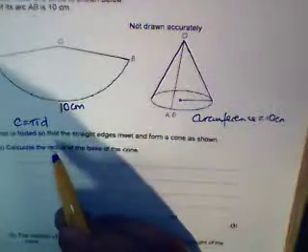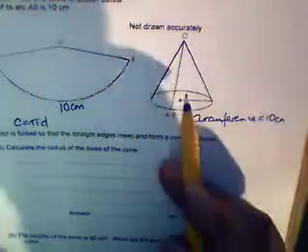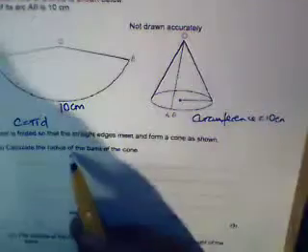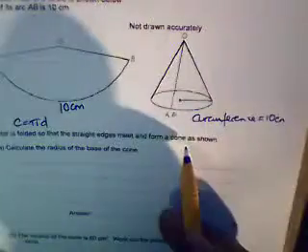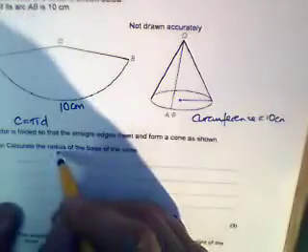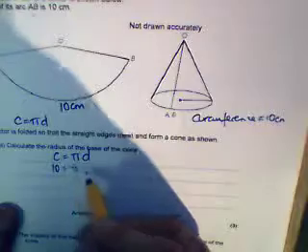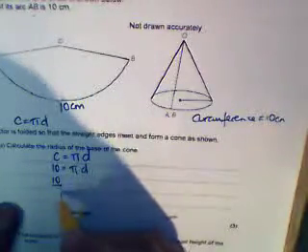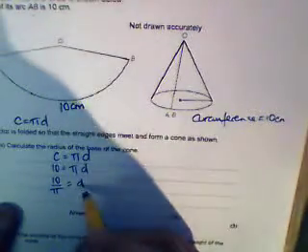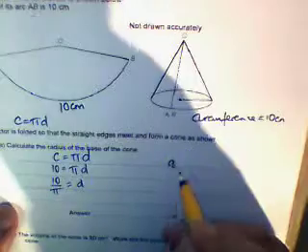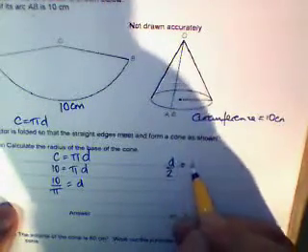So the sector is folded so that straight edges meet, form a cone. Calculate the radius of the base of the cone. Oh, well, great, because I've kind of worked out what I need to do already here. I know C equals pi d. I know C equals 10, so pi d equals 10. 10 divided by pi would equal d. Once I found d, I know I divide that by 2 to get r. So 10 divided by pi is equal to d.